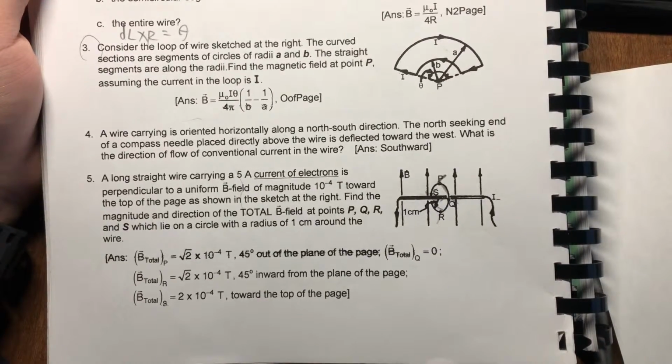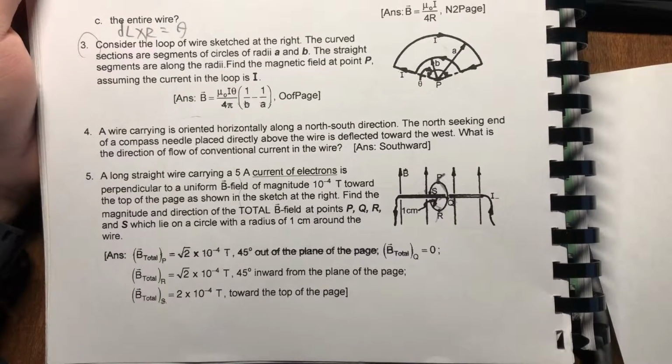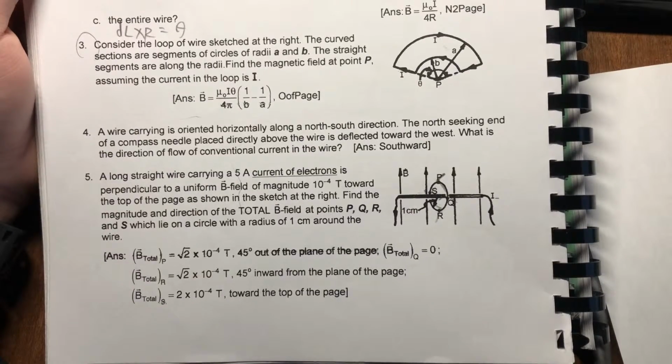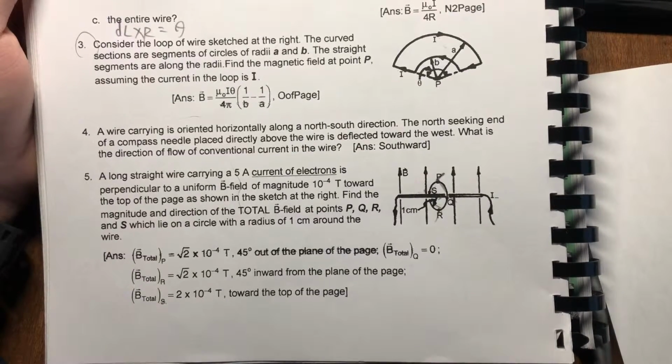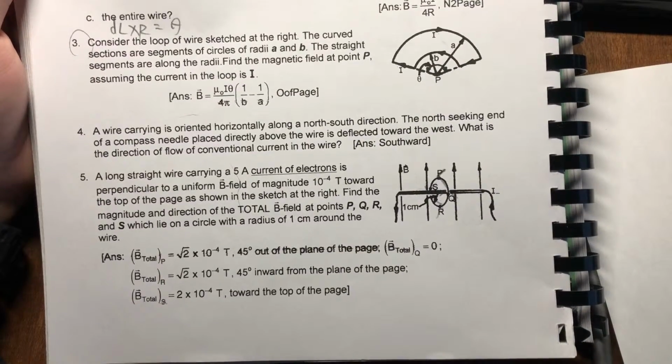Alright, let's do problem number 5. A long straight wire carrying a 5 amp current of electrons is perpendicular to a uniform B field of magnitude 10 to the negative 4 teslas towards the top of the page as shown in the sketch. Find the magnitude and direction of the total B field at points P, Q, R, and S, which lie on a circle with radius 1 centimeter around the wire.